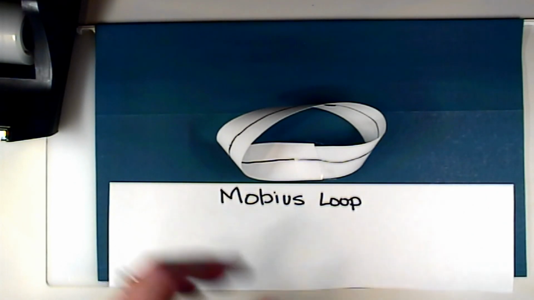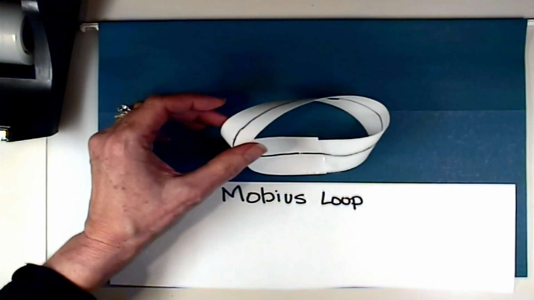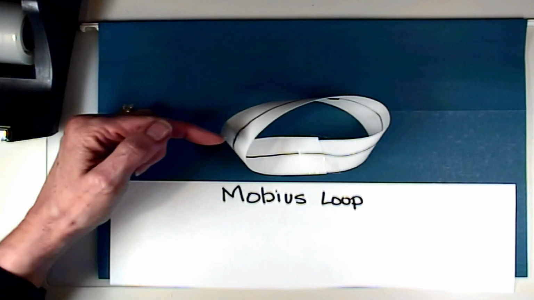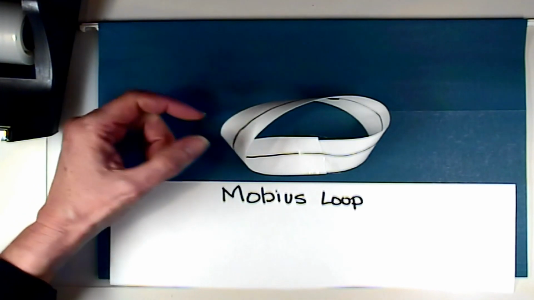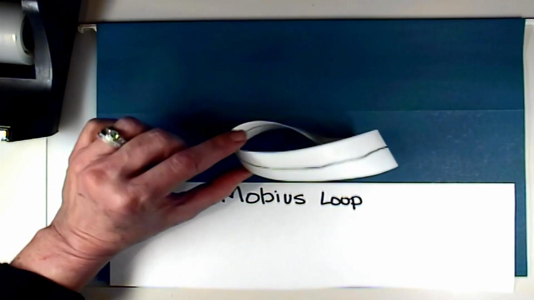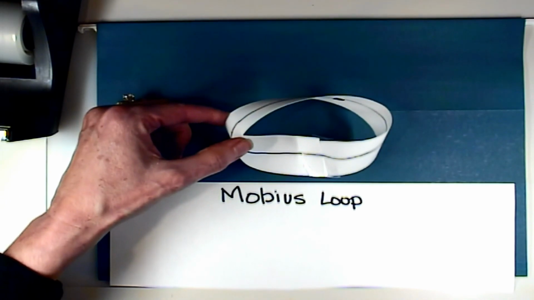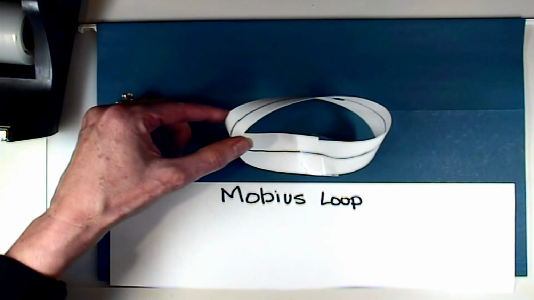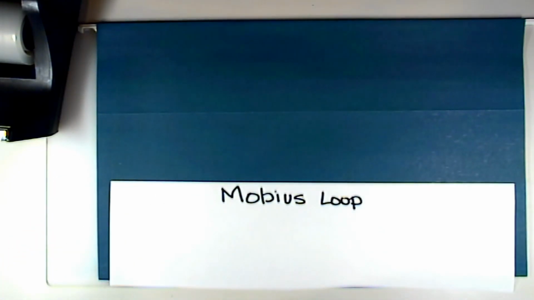This is what makes a Mobius loop so weird. You have a line over every surface of this shape. But you never went to the other side of the paper, right? A Mobius loop is a one-sided object. That's what makes it so special. By just putting that flip in the paper, you've created a one-sided object.